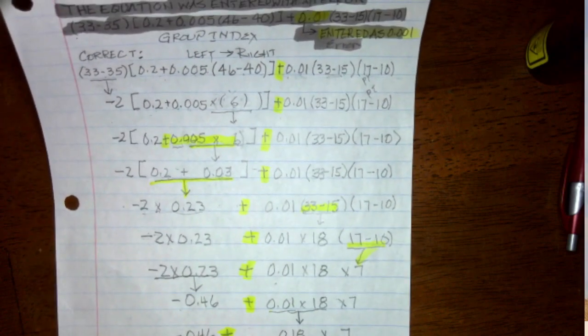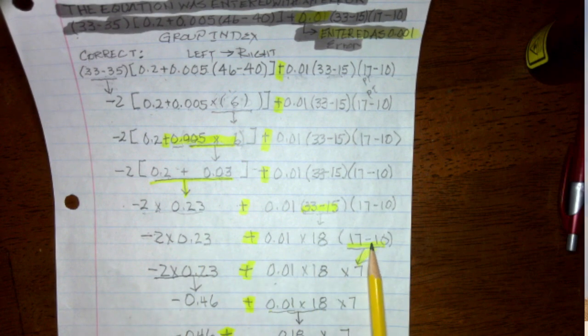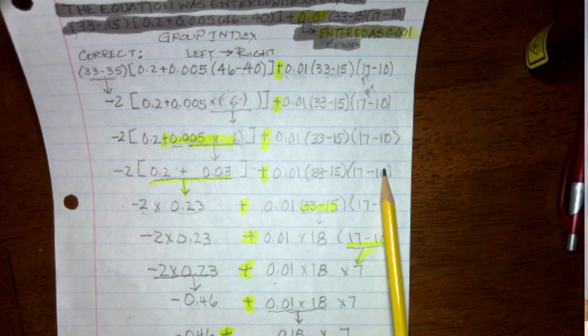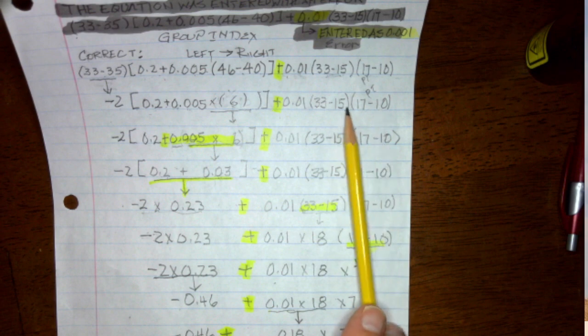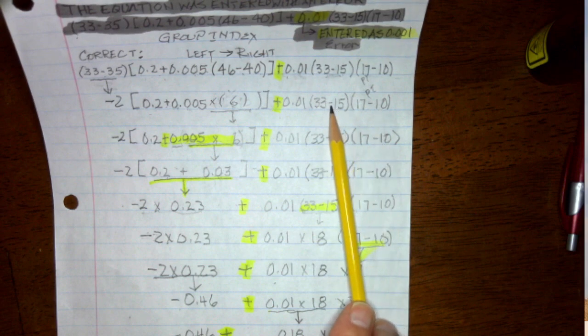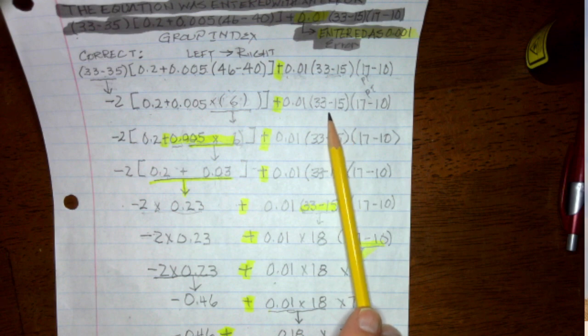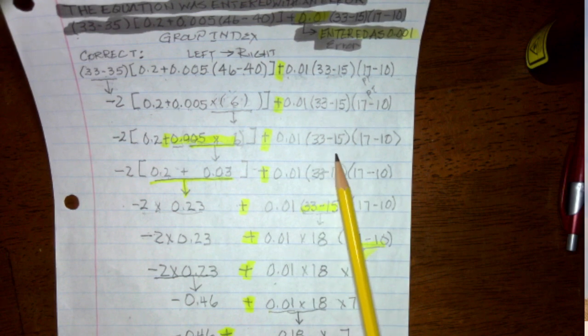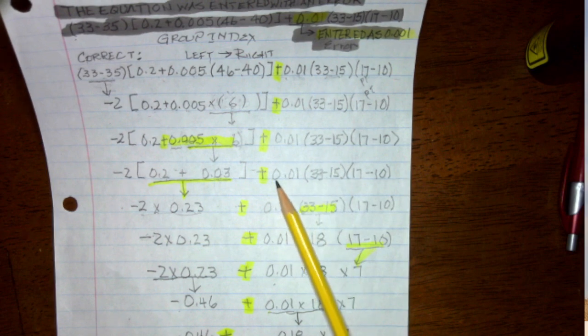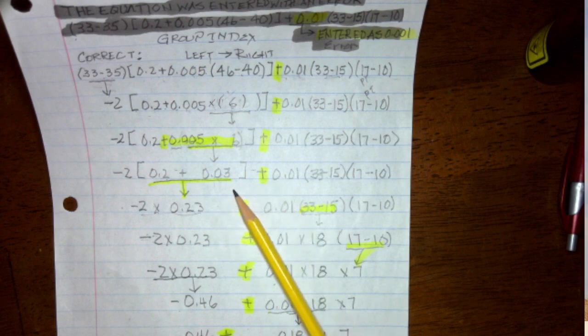Look at this line here. It's 17 minus 10, 17. I could have changed that to 7 a long time ago. I could have changed this to what is that, 18? No, 33 minus 15. That's 18. I could have changed that to 18 all the way down here. I just was trying to make sure that I was getting everything in here right. But I believe you can do too much of this.